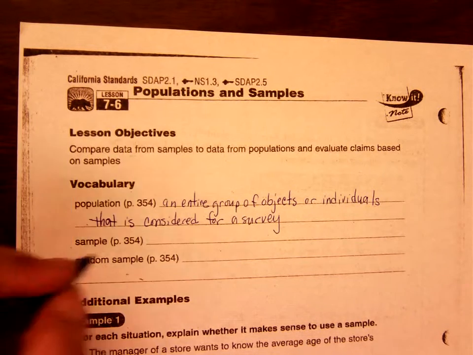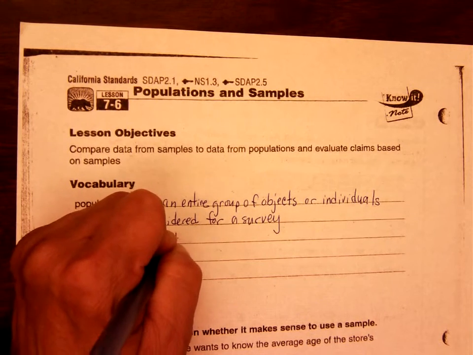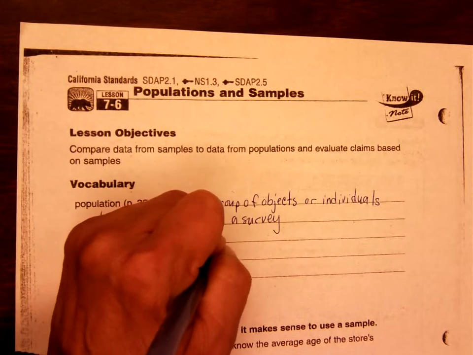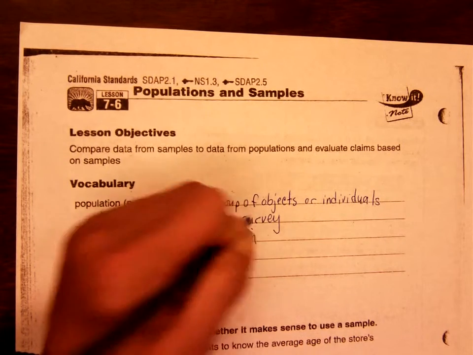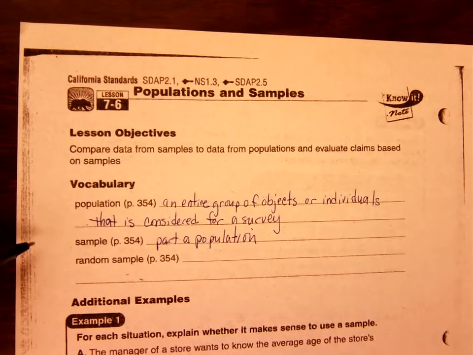A sample is part of a population. So if we were talking about students in Los Cerritos, a sample would be students that I have, because every student that goes to Los Cerritos does not have me. So the students that I have would be a sample of the population of students that go to Los Cerritos.